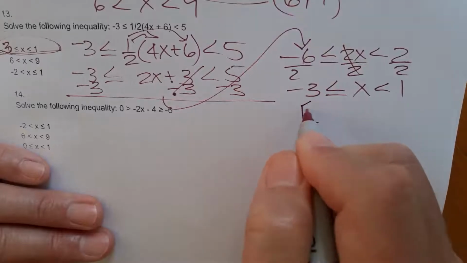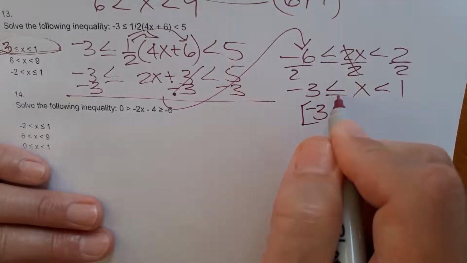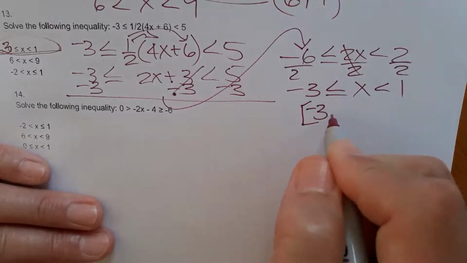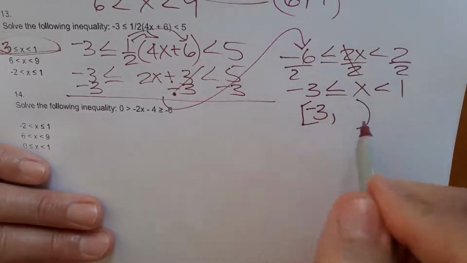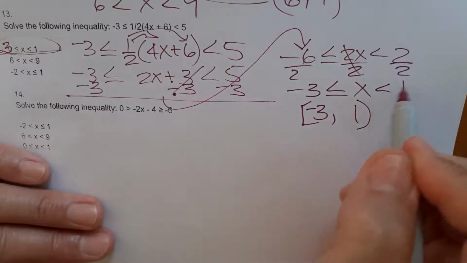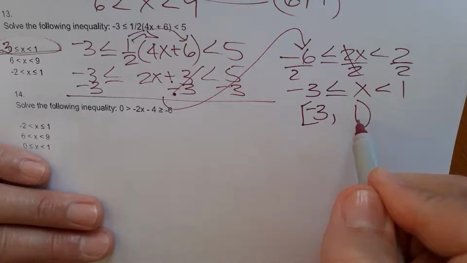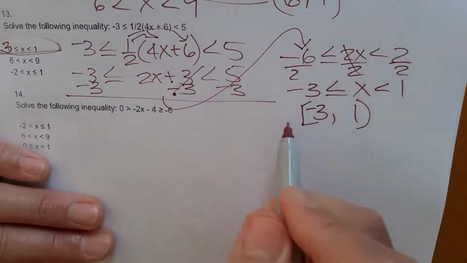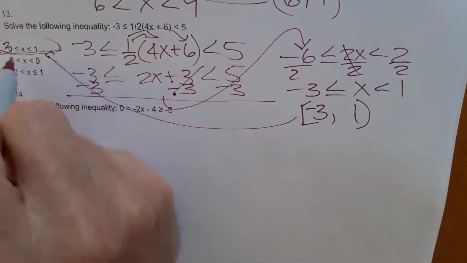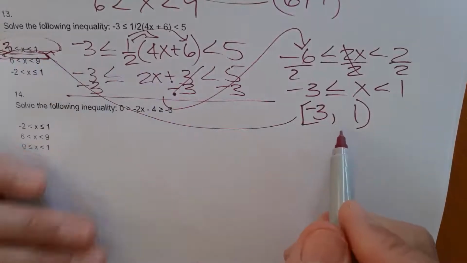I'm going to use a bracket because the negative 3 is included because of the equals, comma, a parenthesis because there's no equals here, so we cannot include the 1, so we use a parenthesis. So I'm going to include this too. You're going to have 2 answers to this.